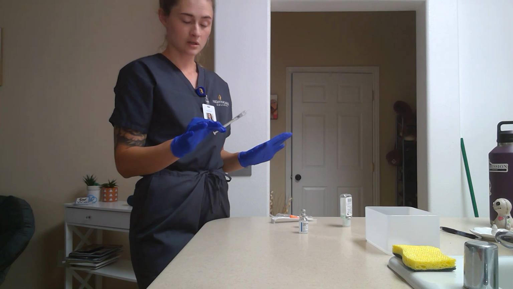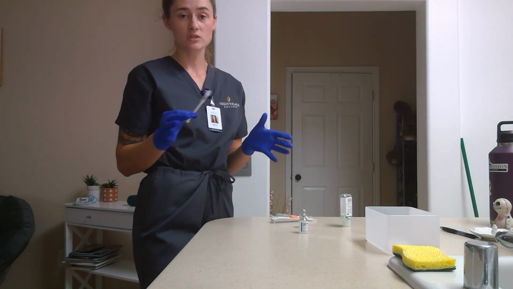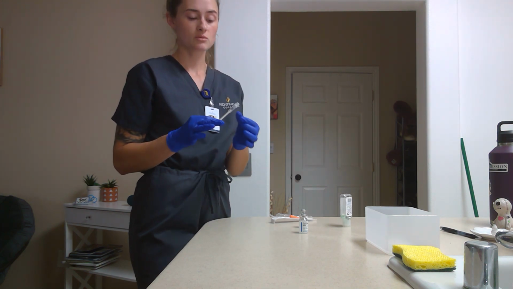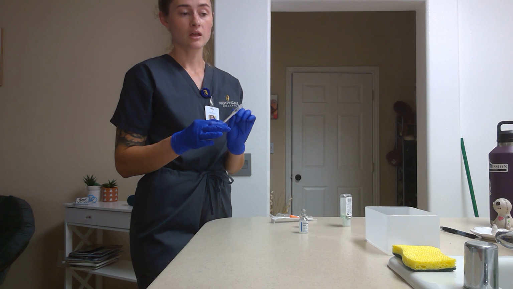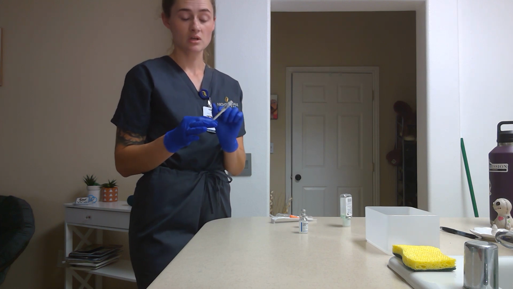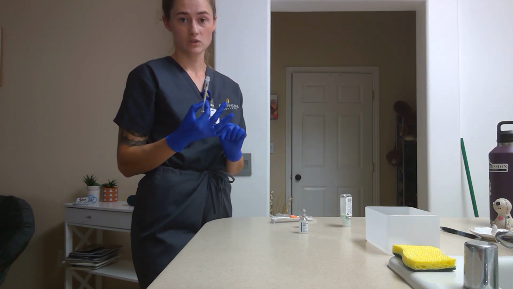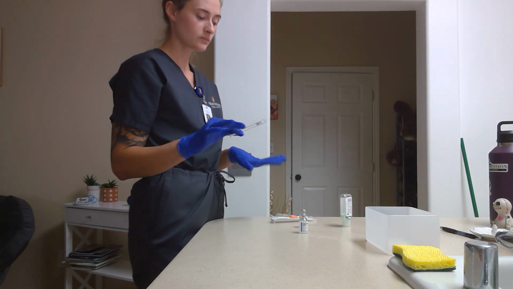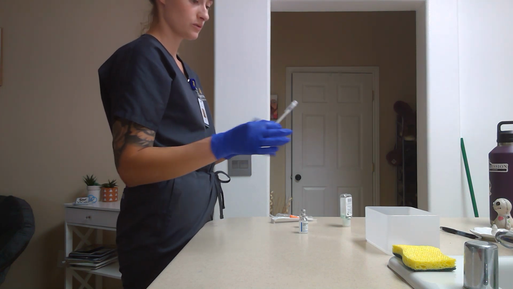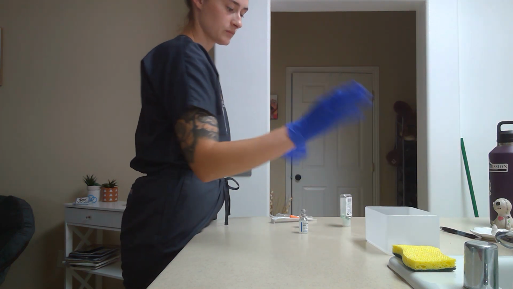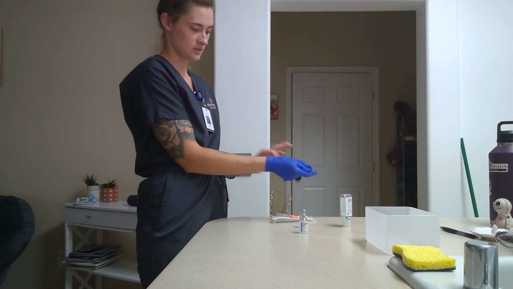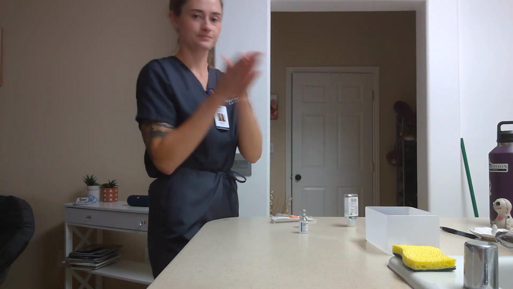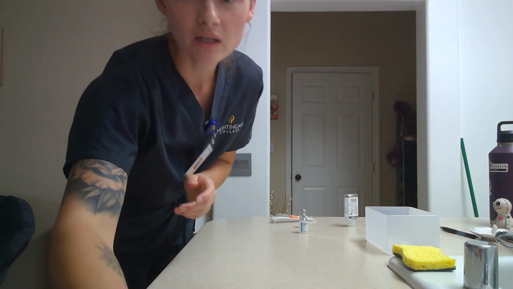Now that I have this done, if for some reason the medication is not at bedside, it's important to make sure you put the patient's name and the amount of units or the dose on to the syringe here. So that way we know what we're giving if we're giving it later. After that's been done, I'm going to put that there. Remove my gloves, do hand hygiene. And that completes the video.